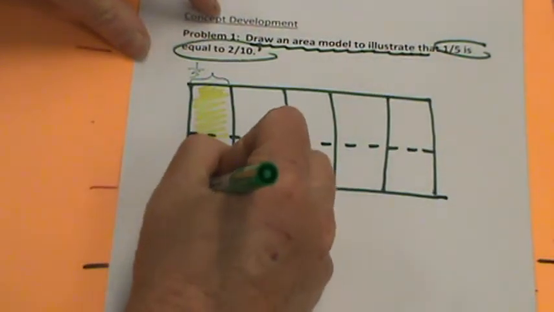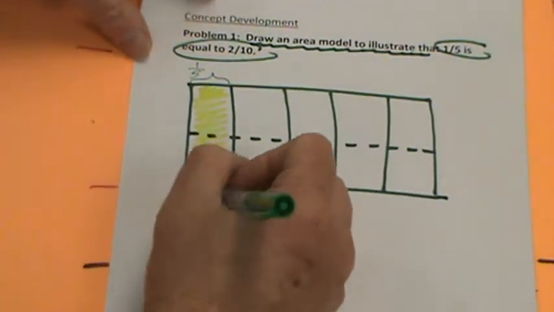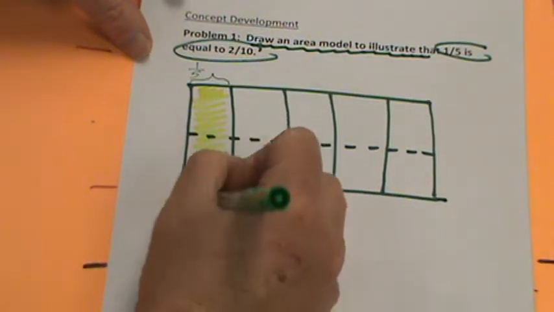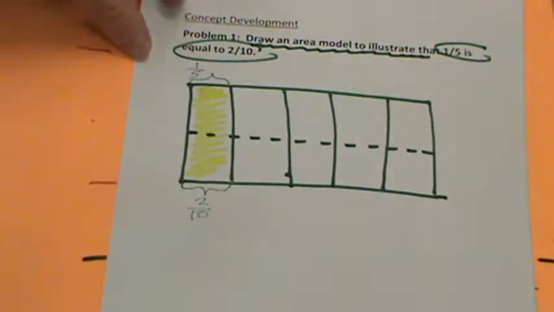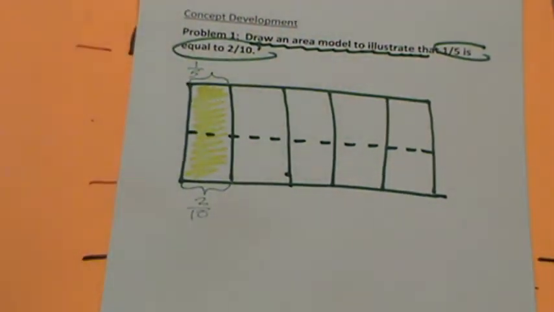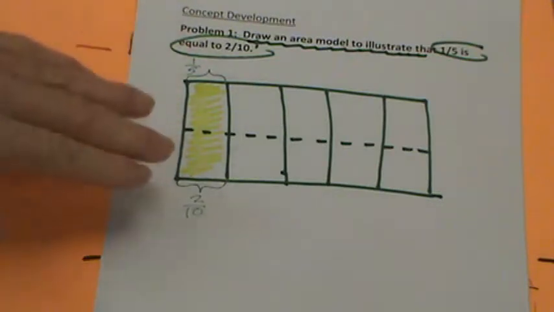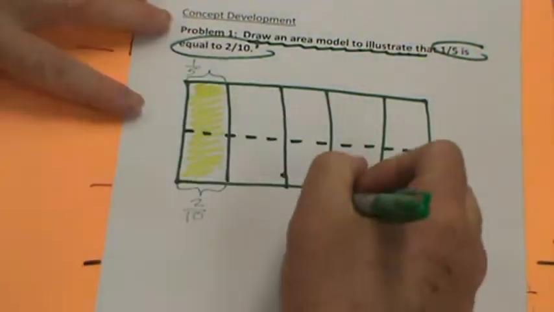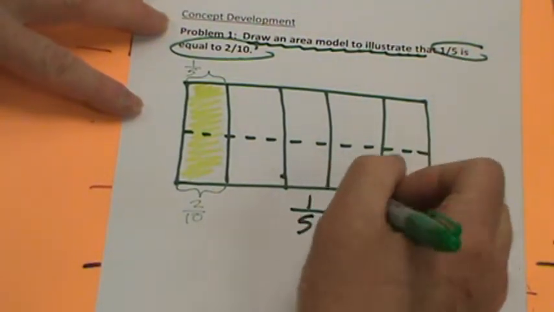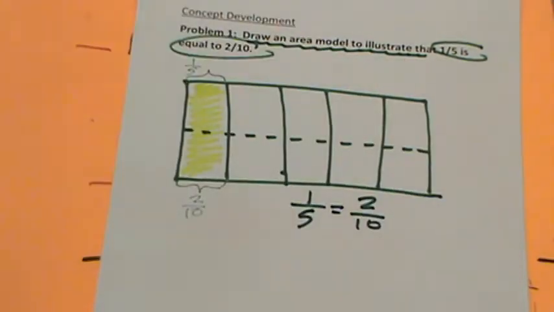So I'm going to make my little tiny bracket here. We're going to say that this is 2 out of 10, 2/10. It's division, believe it or not. We'll go into that later. So we can say, without a doubt, by looking at this area model, that 1/5 is equivalent to 2/10. 1/5 equals 2/10. There we have it.